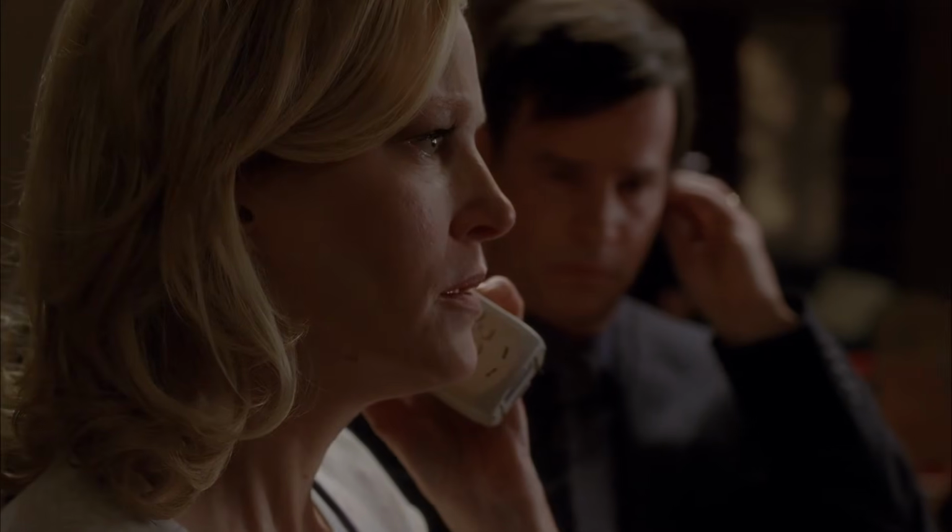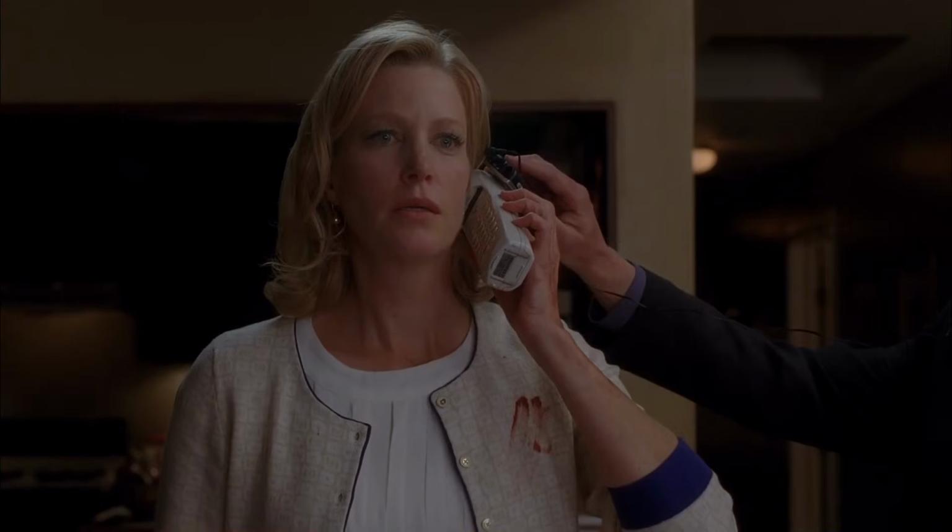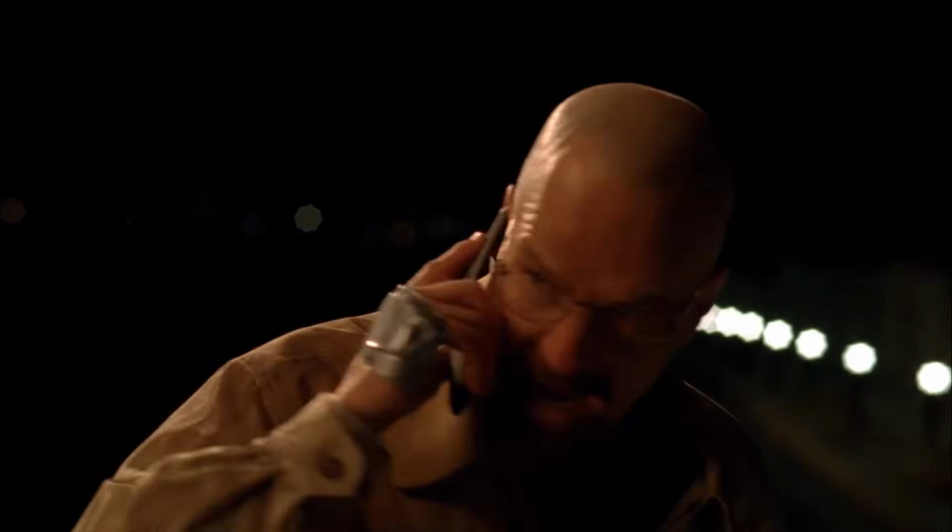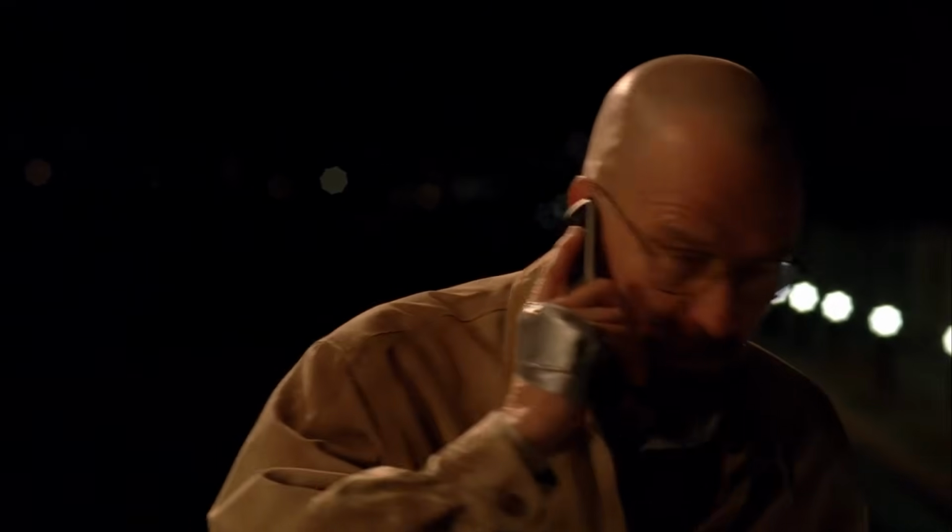There's a scene where Walter calls Skyler while the police are listening in, literally 2 feet behind her. He's angry, chastising her and blaming her for everything.